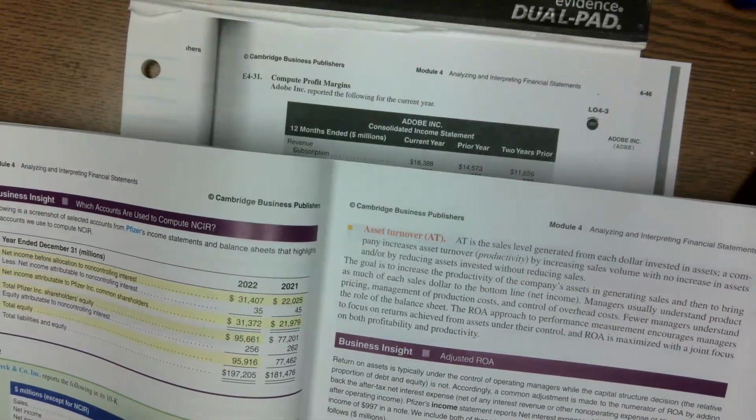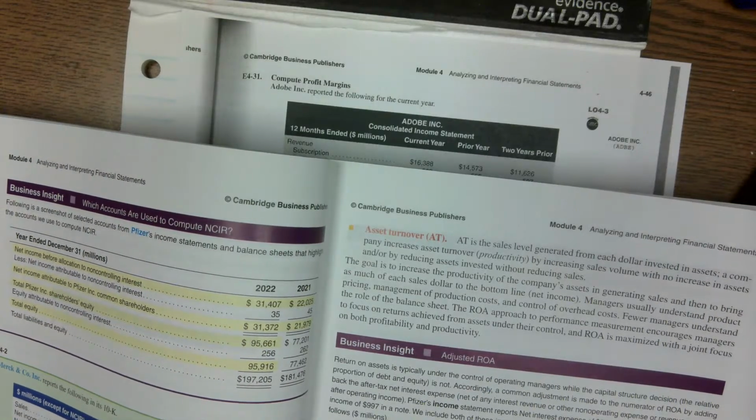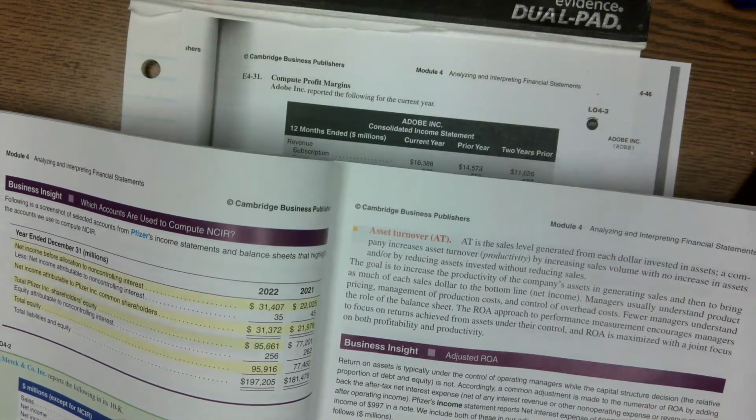The adjusted ROA, the adjustment we're going to make is the interest expense.